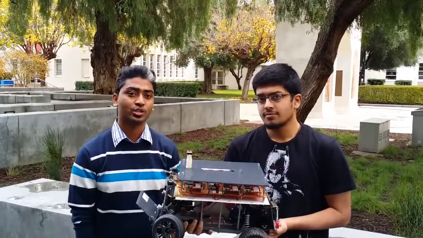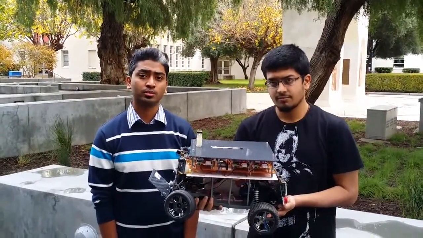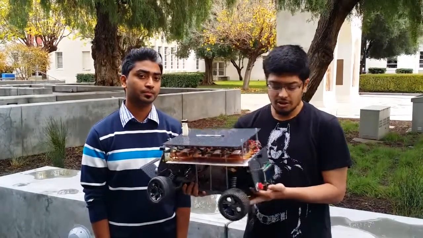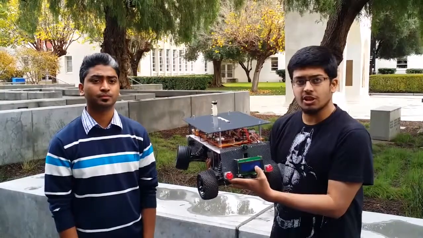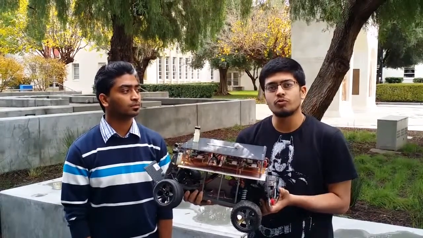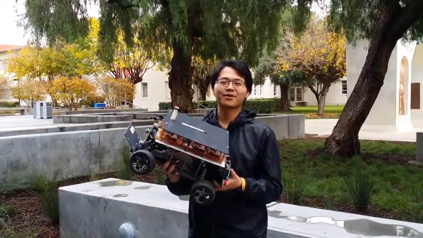Hi, this is Sri Harsha and I'm Srinam. We are part of the IO team and we are responsible for displaying all the important data on the LCD screen. This is the LCD screen, and here we have displayed the sensor values as well as the GPS values, and we have also set a predefined destination as a button so that the car will move to that point whenever we press it.